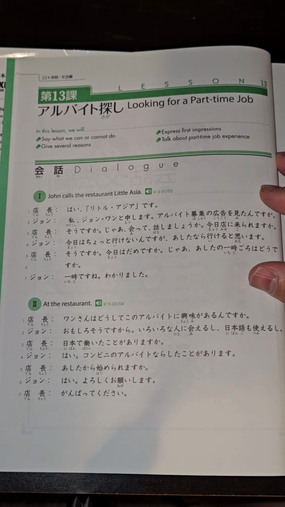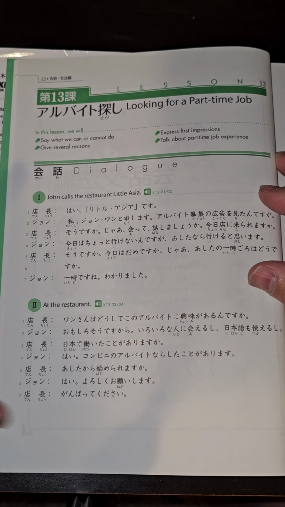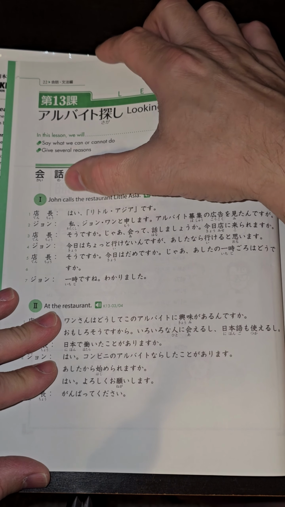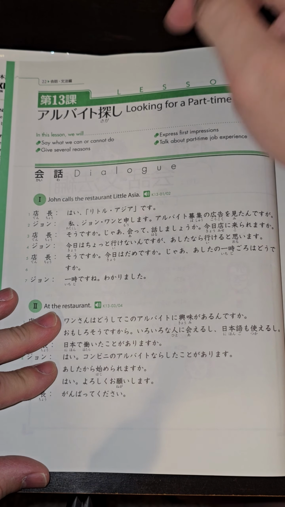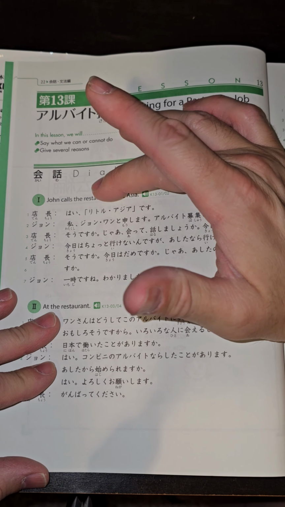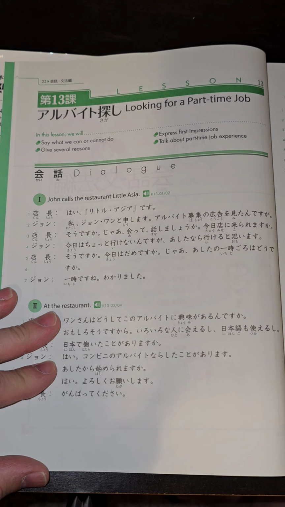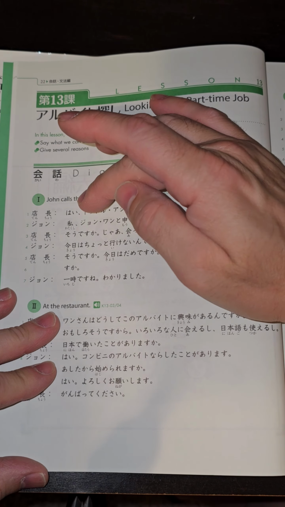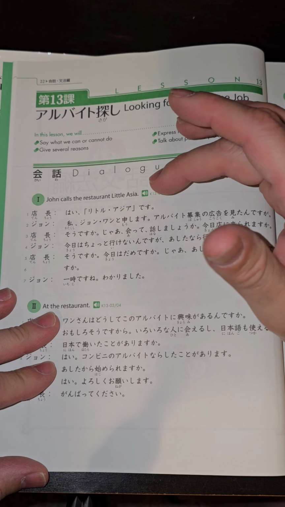We'll start here, and I'm going to move to the side a little bit so I can read it better. So, Tencho. Tencho is, I guess, the restaurant owner or the restaurant manager. He says, "Hi, Little Asia desu." So John calls the restaurant called Little Asia, and you answer the phone as a business: "Hi, this is Little Asia." And John says, "Watakushi, John Wan to moshimasu," which means my name is John Wan.